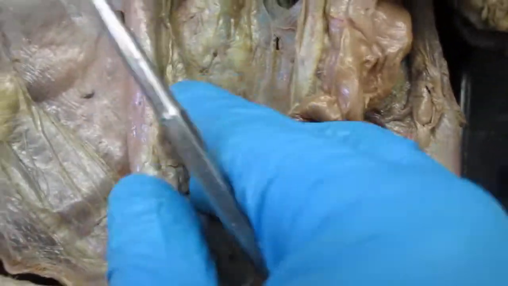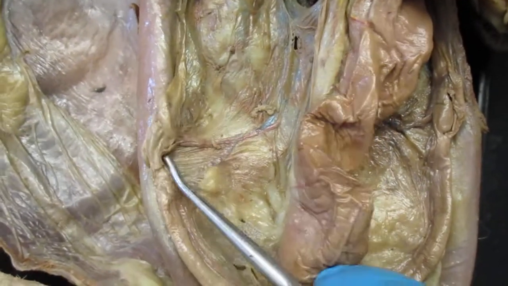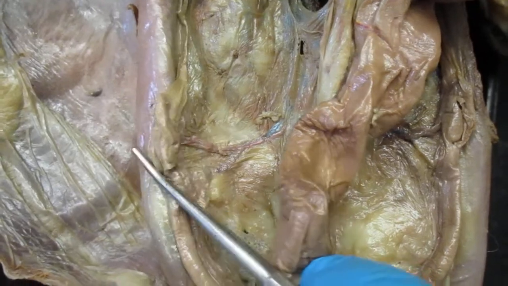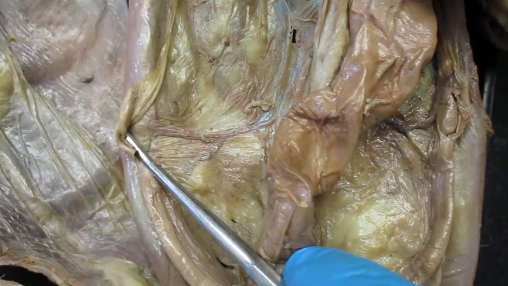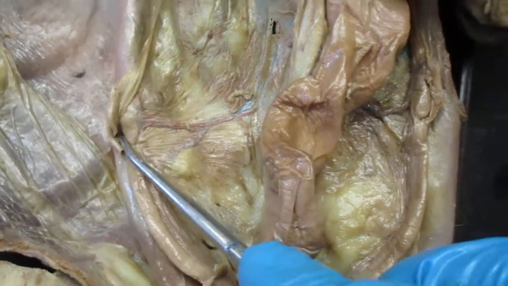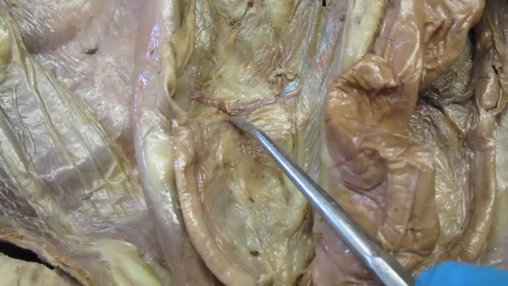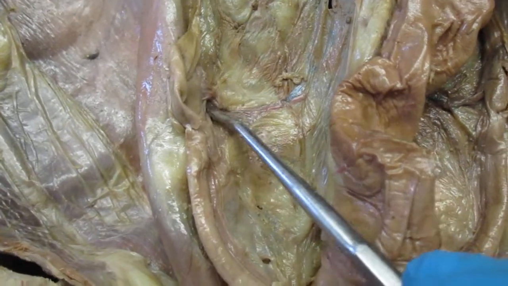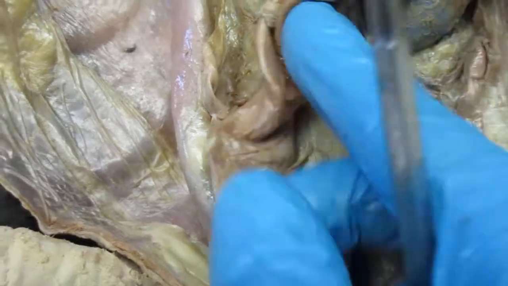Now, I don't know if you can see this or not, but you can see blood vessels, just barely. If you look at this ovary here, so here's the right ovary. You can see blood vessels, the ovarian artery and vein that's going toward this ovary.